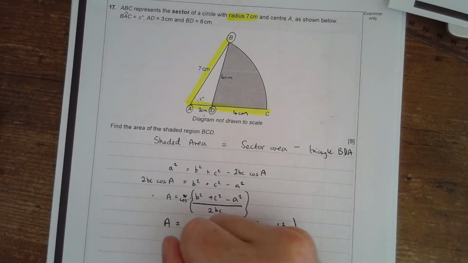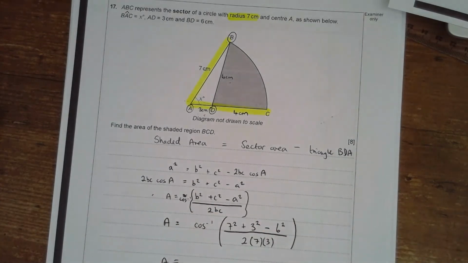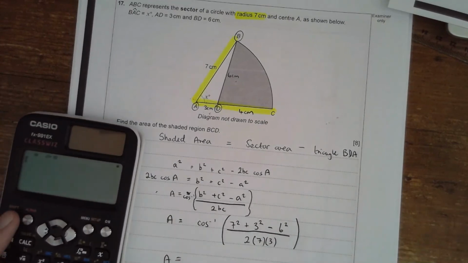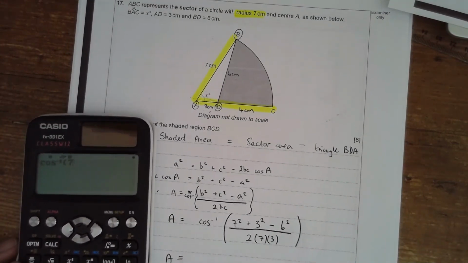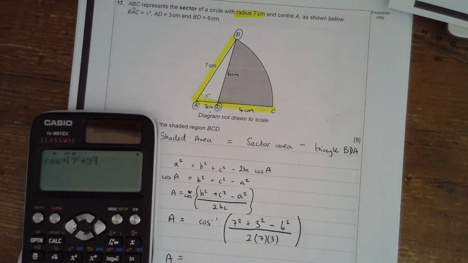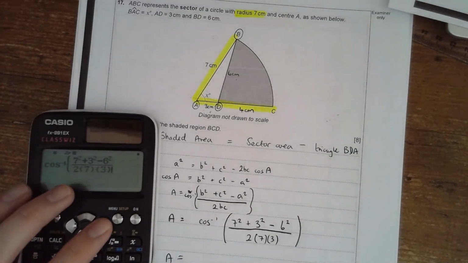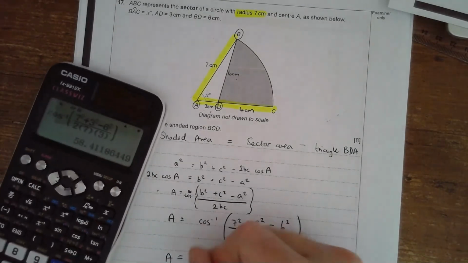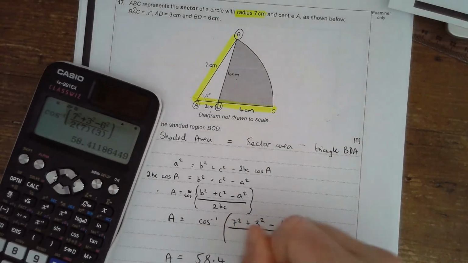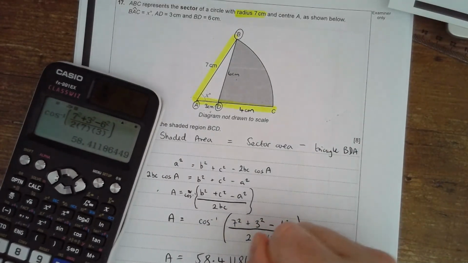That is going to work out what the angle is for us. 7 squared plus 3 squared. I need to press the fraction button first. 7 squared plus 3 squared minus 6 squared over 2 brackets 7 brackets 3 is 58.41186 and so on degrees.